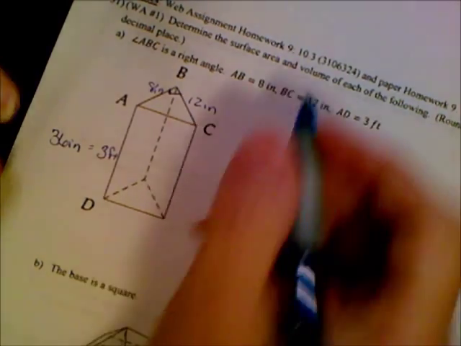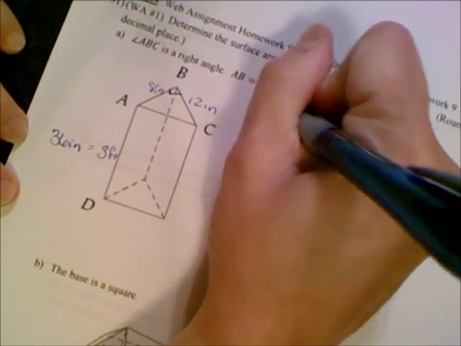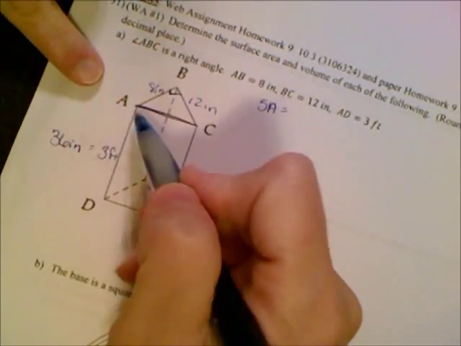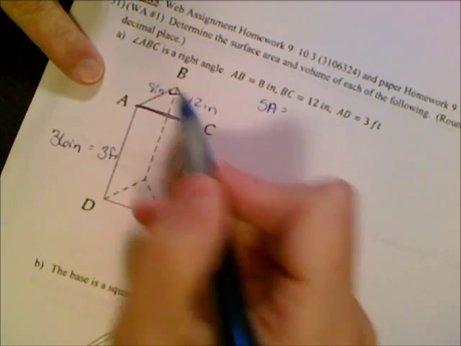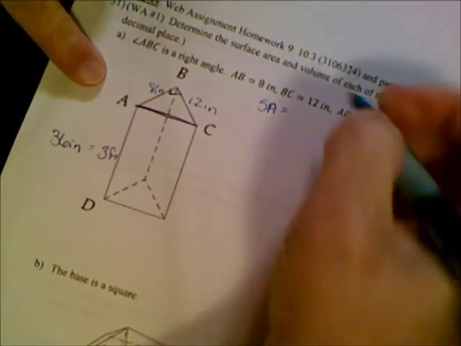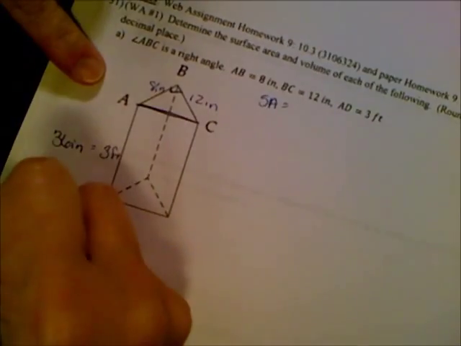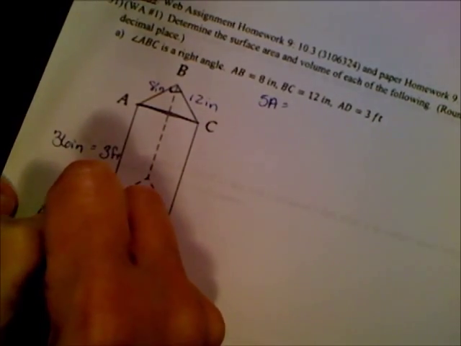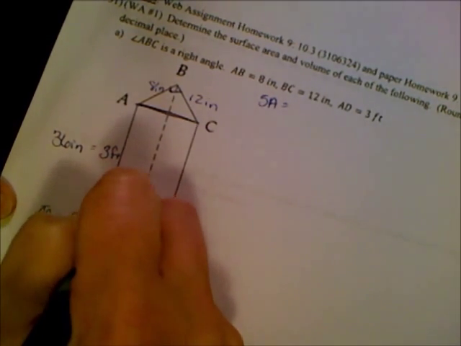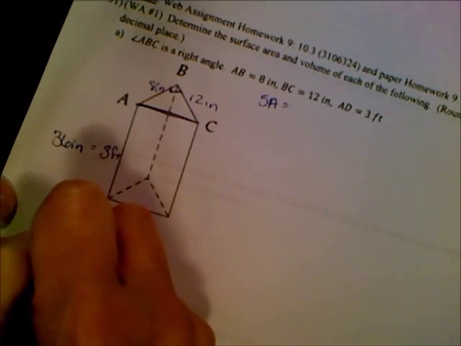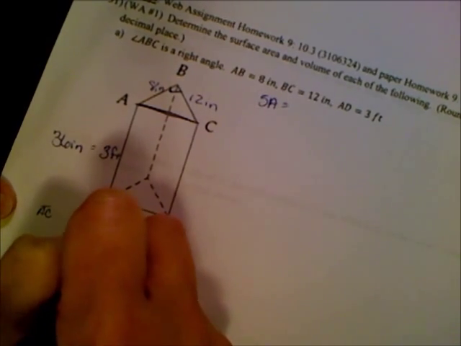And I want to find the surface area. So in order to find the surface area, I need to find AC. Well, how can I do that? I know that this is a right triangle, and I'm given 8 and 12. So in order to find AC, I'm going to use the Pythagorean theorem. 8 squared plus 12 squared equals AC squared. 8 squared is 64, 12 squared is 144.